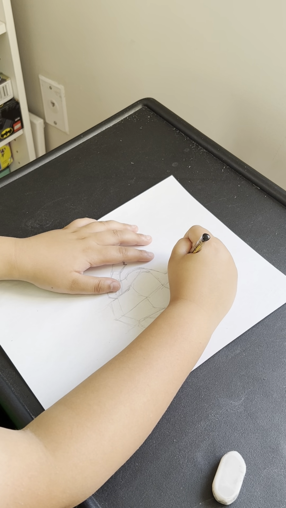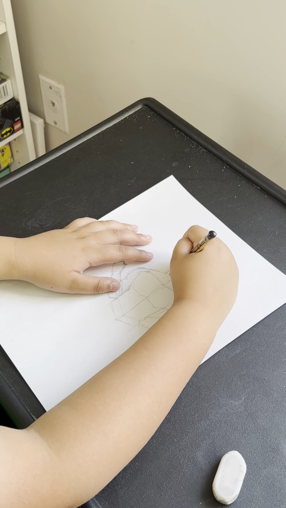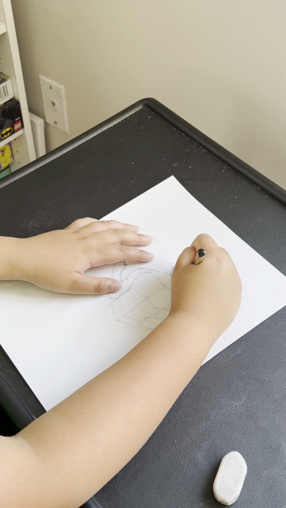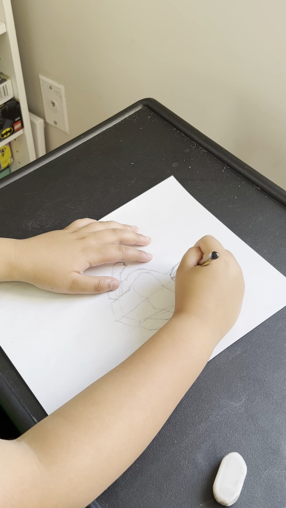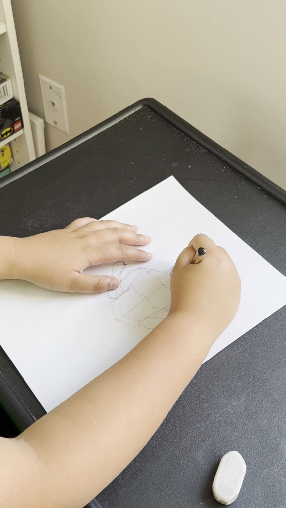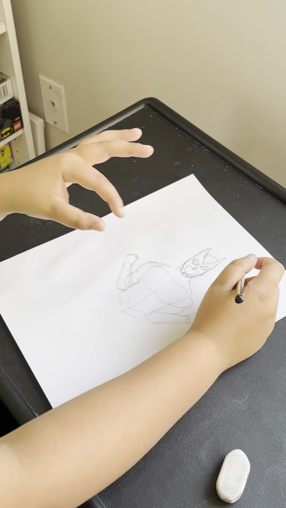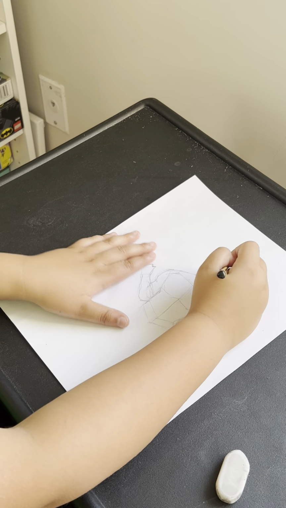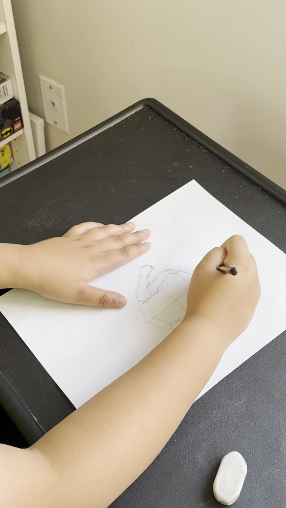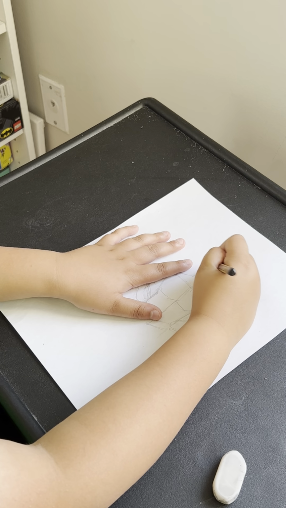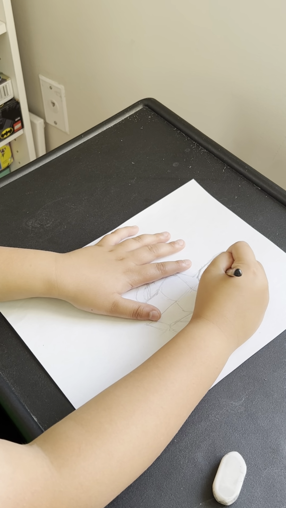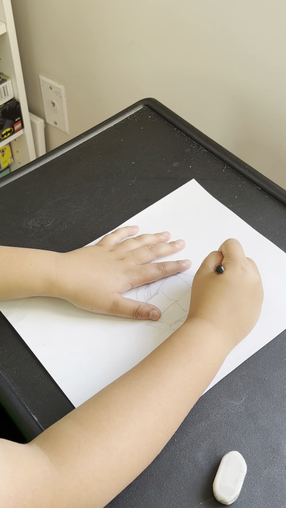So the eyes are really simple. Just two, okay, they're not fat white blobs. Just two, like, a diamond turned on its side. Yeah, that's the best way to explain it. And I'm just gonna leave it blank. And then we're just gonna draw some eye bags.